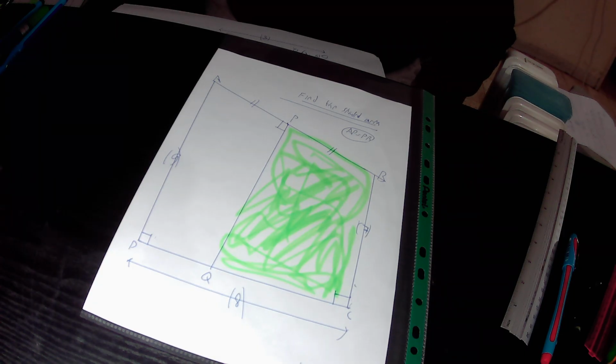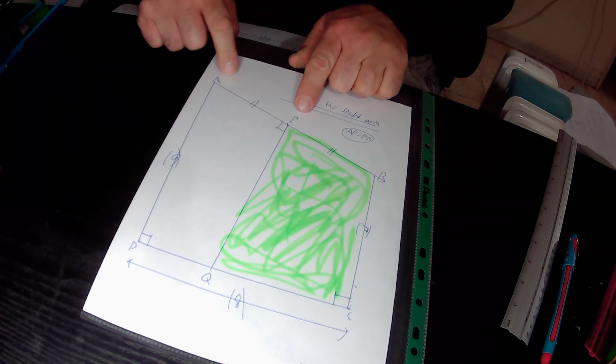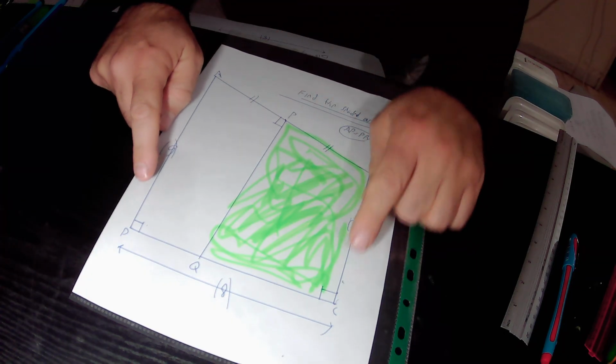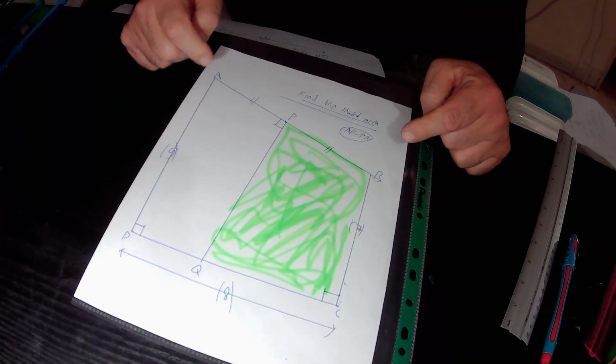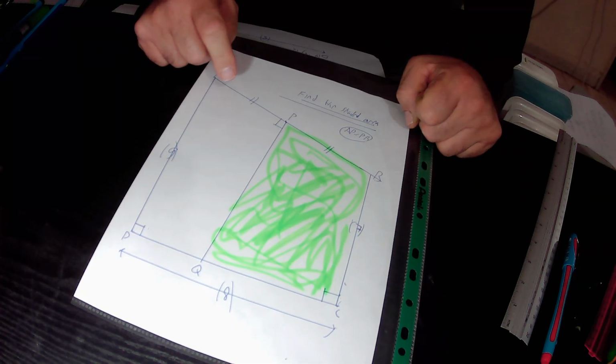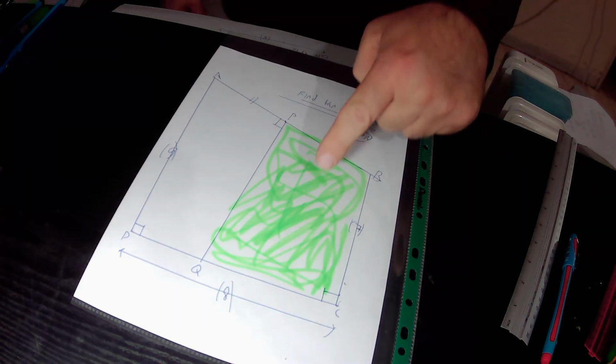In the second question, our task is to find the area of this green shape. So in the drawing, we have the big quadrilateral ABCD. AP equals PB. Side AD of this big quadrilateral ABCD equals 9 units in length. Side DC equals 8 units in length. And finally, side BC equals 7 units in length. Those three angles are all right angles. Again, our task is to find the area of this green shape.